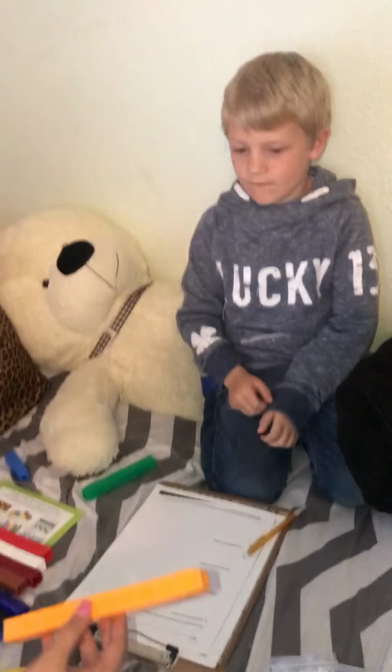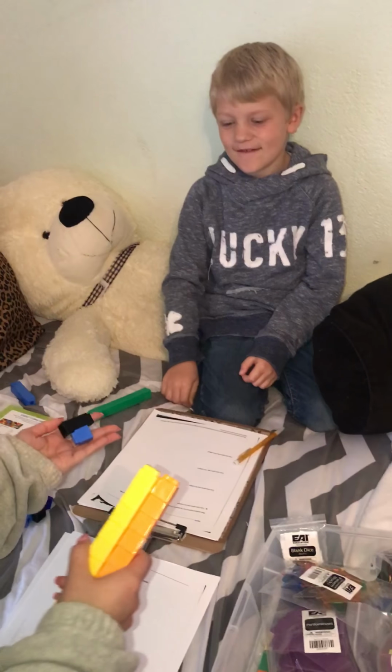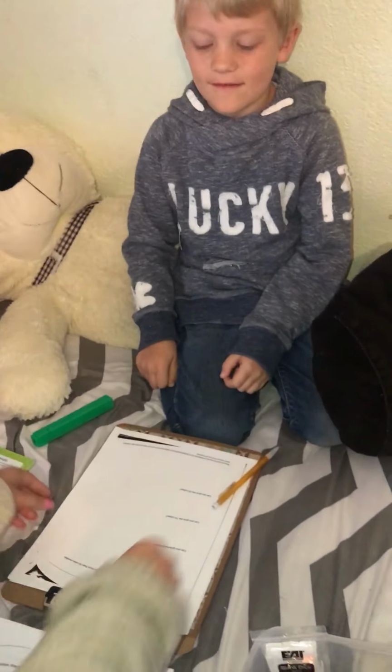How many is in this one? 10? What about this one? 10? And then how many is in my hand right here? 3? 3? Okay, good job. Okay, you ready for the next one?